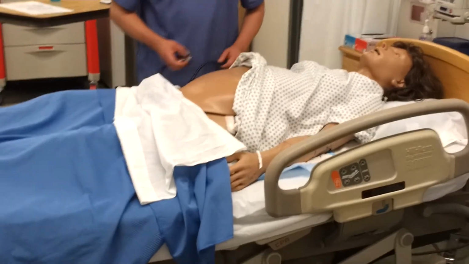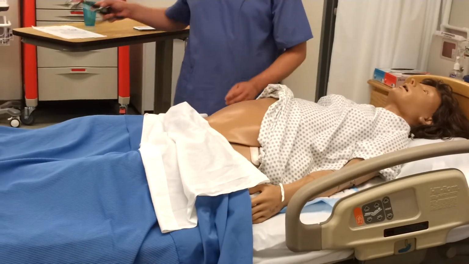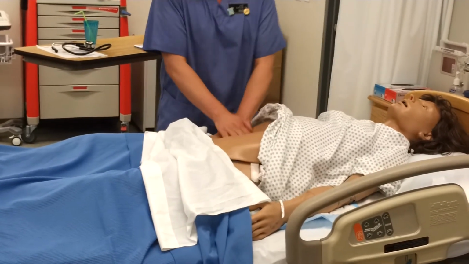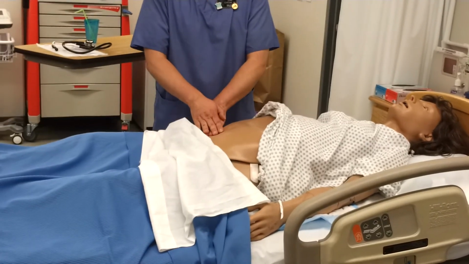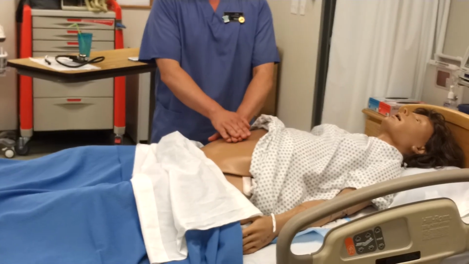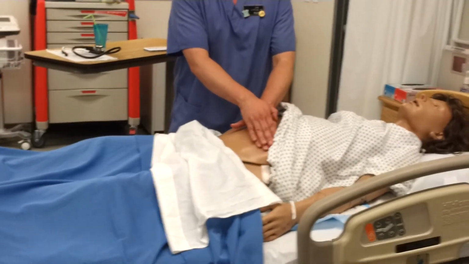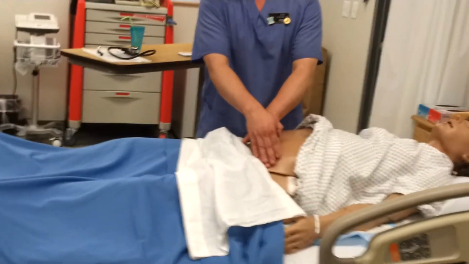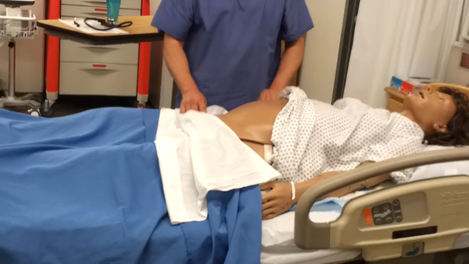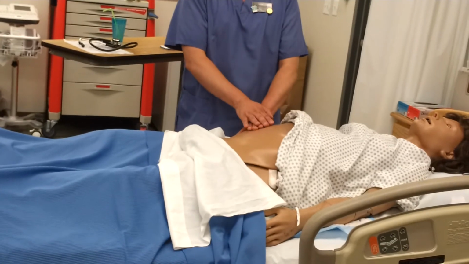Then I'm going to go ahead and palpate. All I'm doing is kind of doing this slow movement, and ask the patient, do you feel any pain or discomfort? And you're just trying to feel. Do you feel anything? And we're feeling along that colon, right? That's what we're palpating, is the colon area.